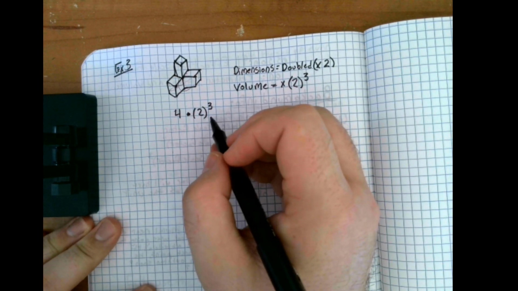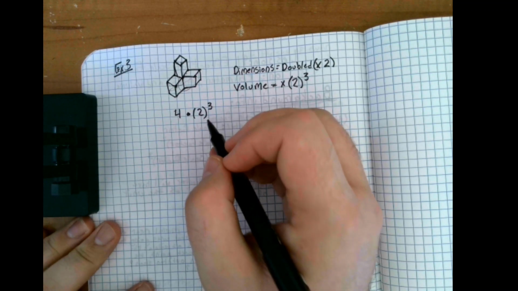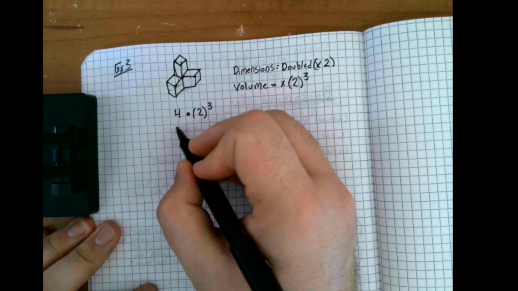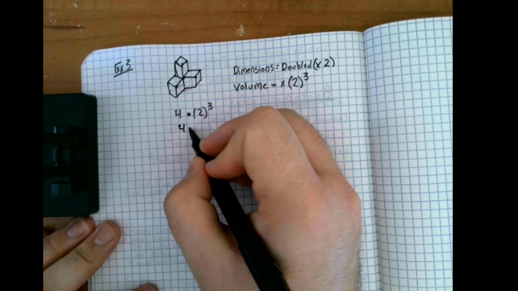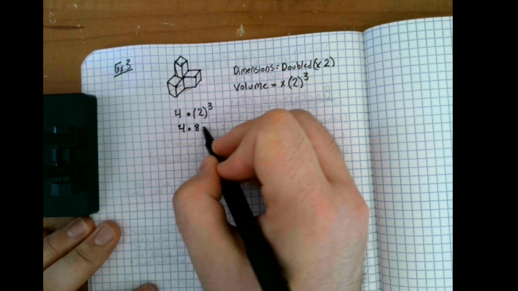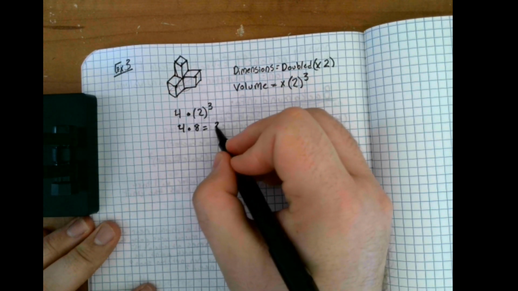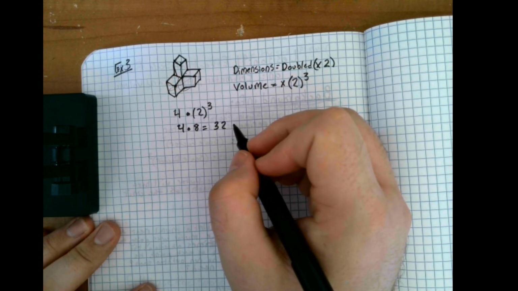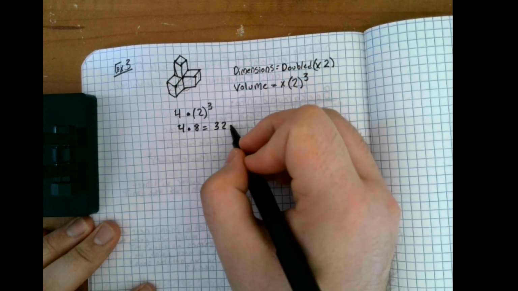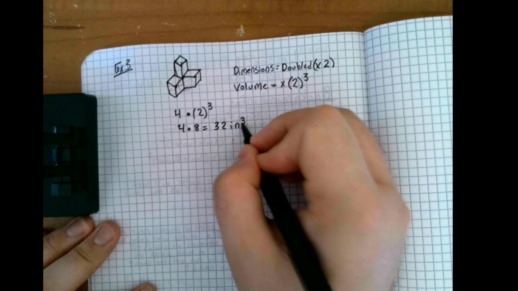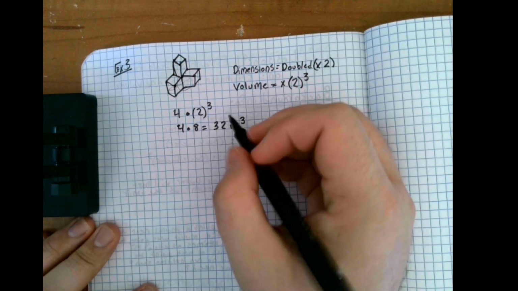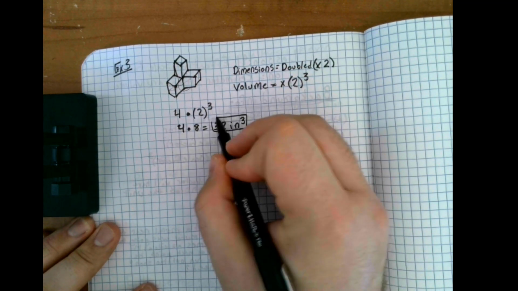Now, 2 to the power of 3 means 2 times 2 times 2, which is 8. So we would write 4 times 8. And that would give us 32. And these are 1-inch cubes, so 32 cubic inches. Or 32 cubes.